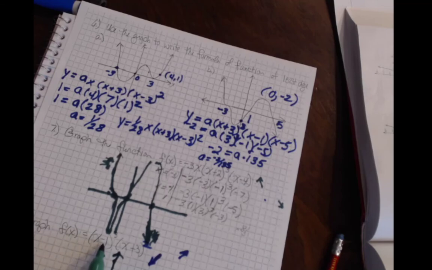negative 1 minus 1 is negative 2. That's 8. 8 times 2 is 16. Oh, this is coming from higher up. No. The bounce is up higher. So, kind of cheating here.